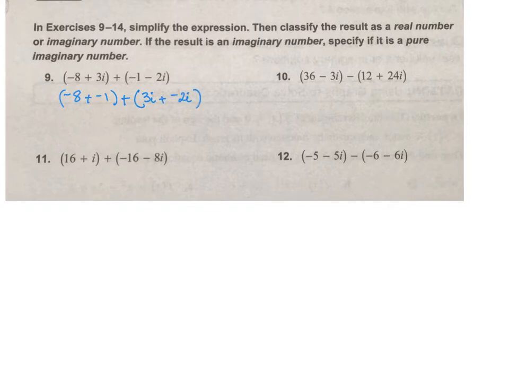Again, when we add complex numbers, we take the real parts, -8 plus -1, that is -9. And the imaginary parts, 3i plus -2i, which is 3i minus 2i equals 1i, just i. So our final answer is -9 plus i. The real part equals -9, and the imaginary part is i.